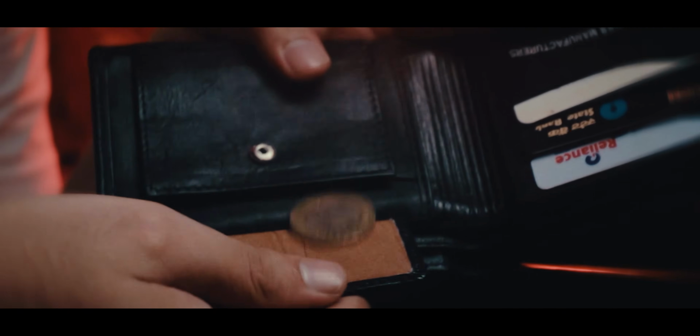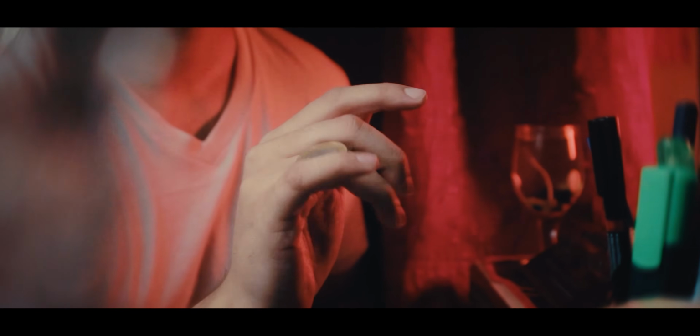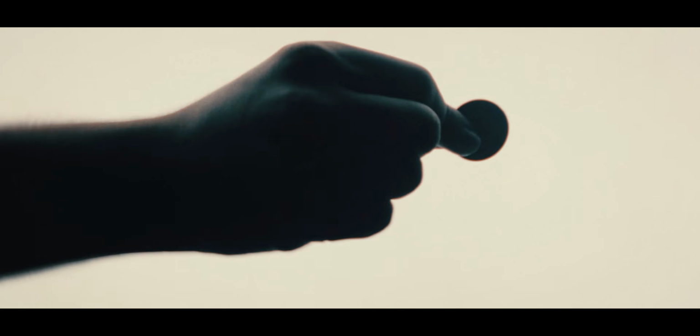In this video, I'm going to show you a coin trick where I'm going to take a coin and make it pass through a solid table.